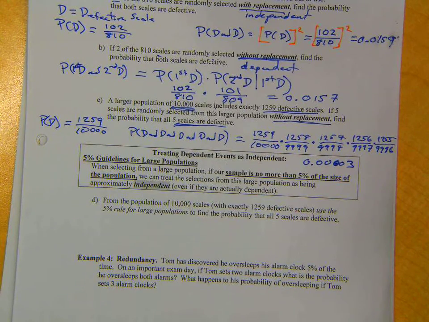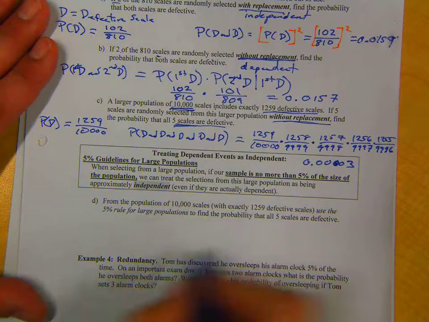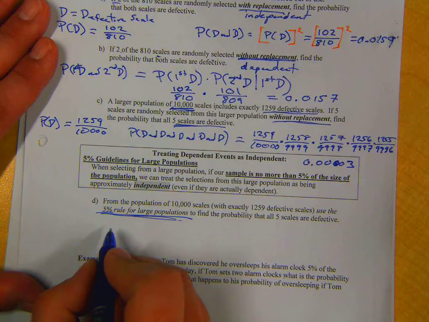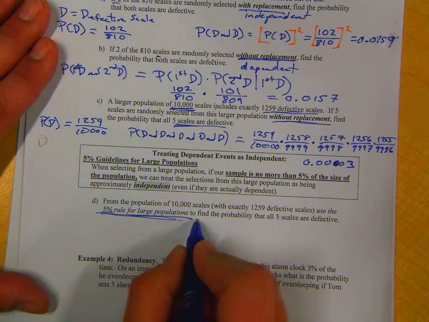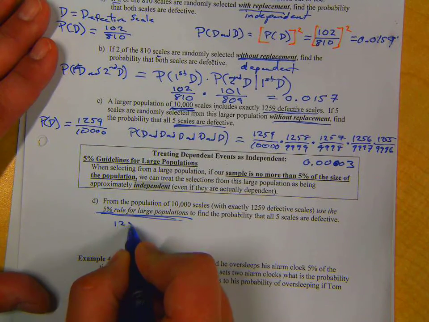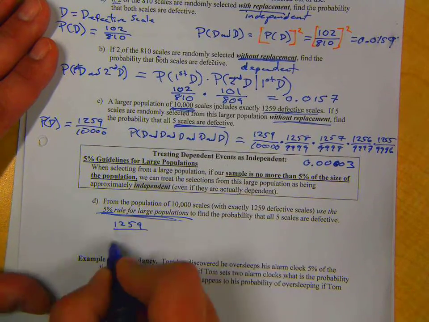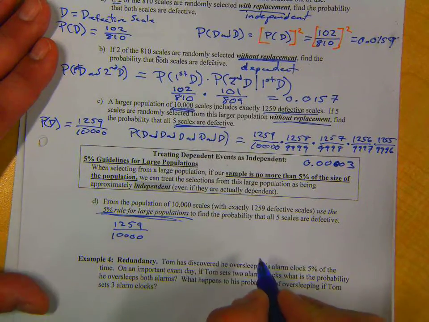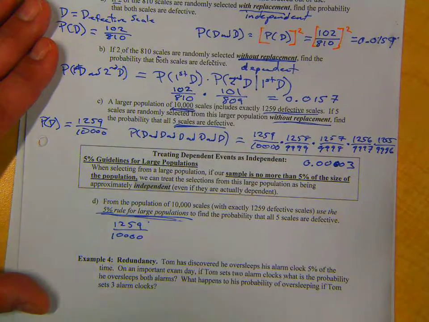So when in doubt, we use dependency to be safe. But if we can use this idea, sometimes it makes our numbers easier to deal with. If we have this 5% rule, I'm not really going to test you on it, but the idea is, since I have that rule, I can assume independence. So I can really just say this is 1259 over 10,000, times that again, 5 times, so to the fifth power.